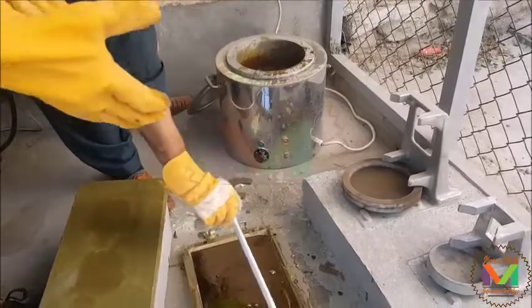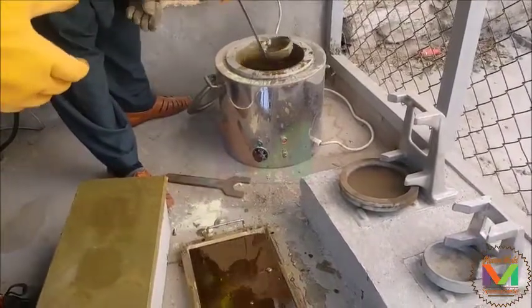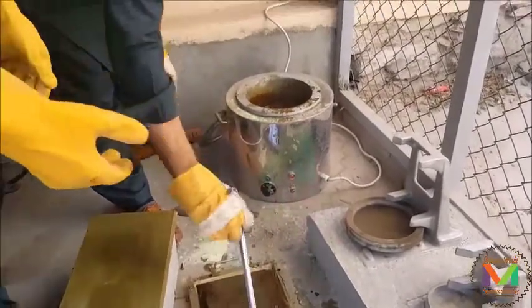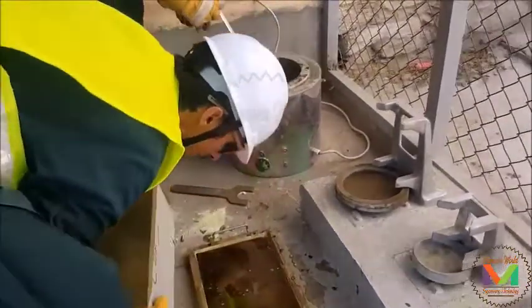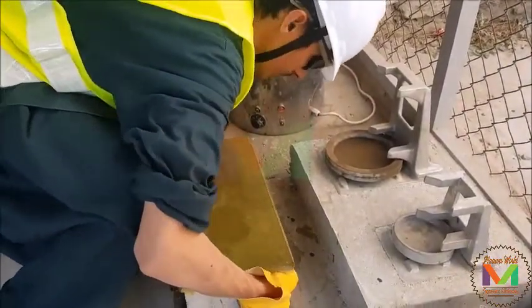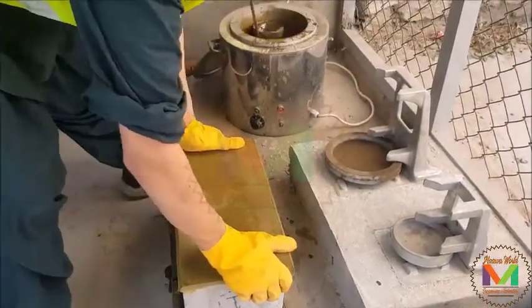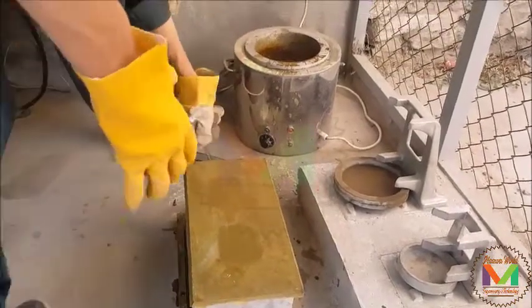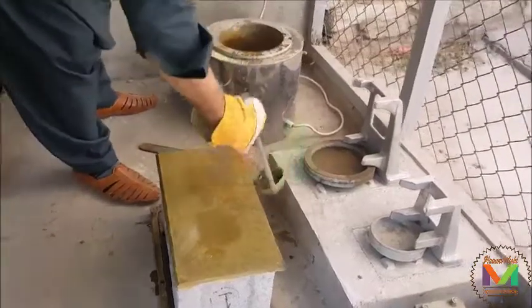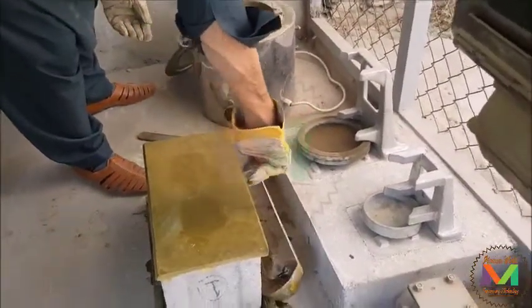As you can see, we are pouring sulfur into the capping mold, and I have to put the sample in the capping mold. Here we go. And now we need to put more sulfur in it for best result.